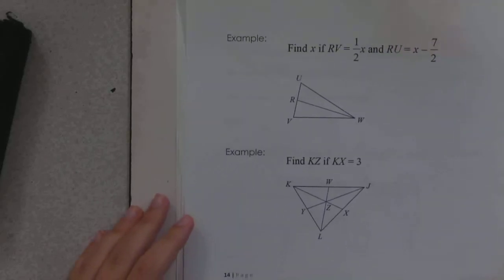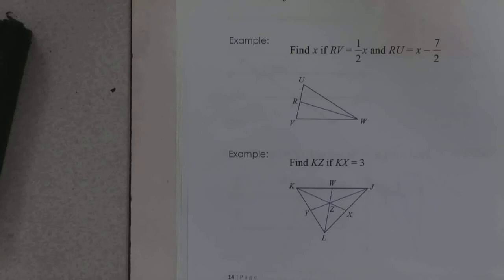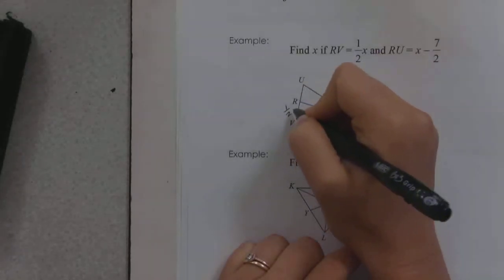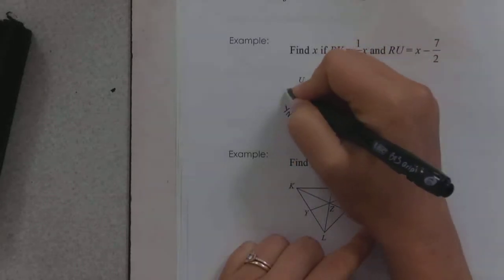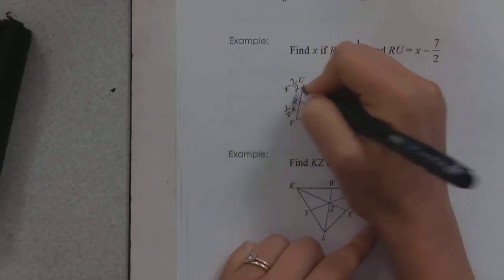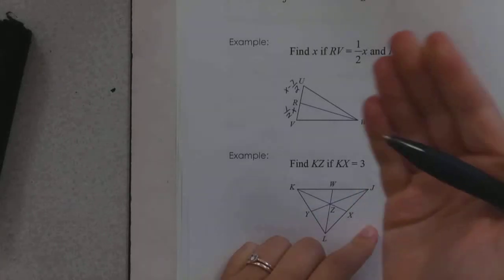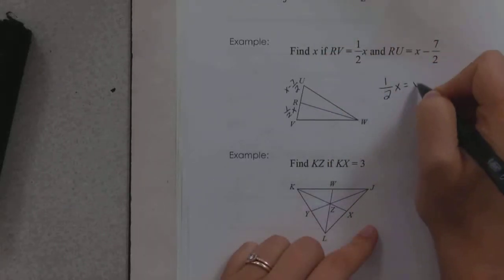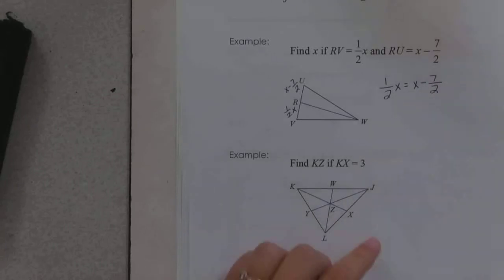It looks a little scary with fractions. You should perhaps go ahead and pause the video, see if you can set it up and figure out x on your own. We've been given RV and RU. In this case I've been given two halves, so 1/2 x equals (x minus 7) over 2.